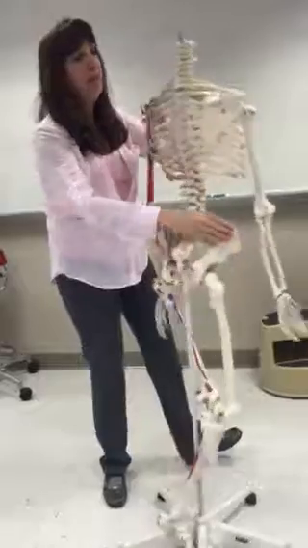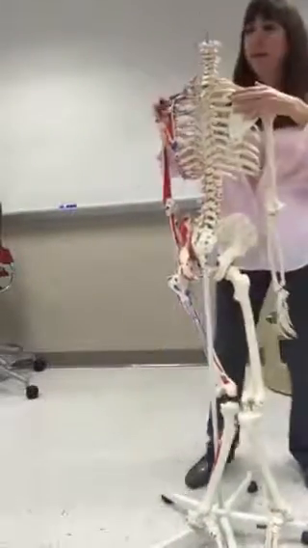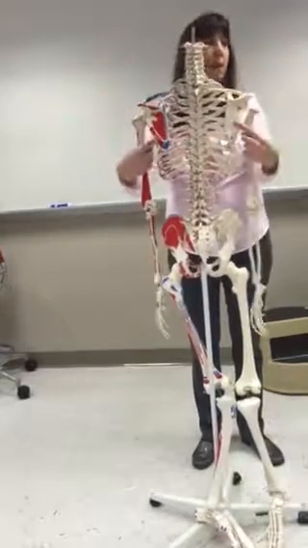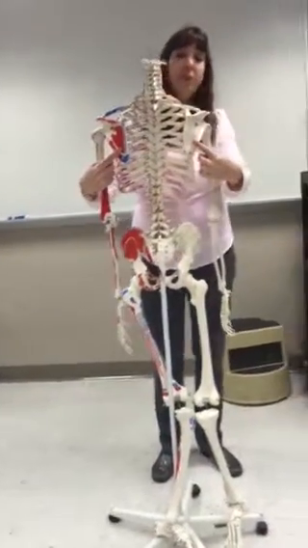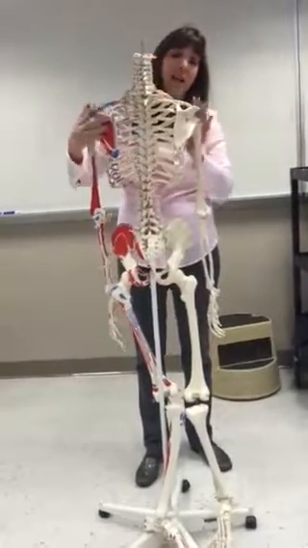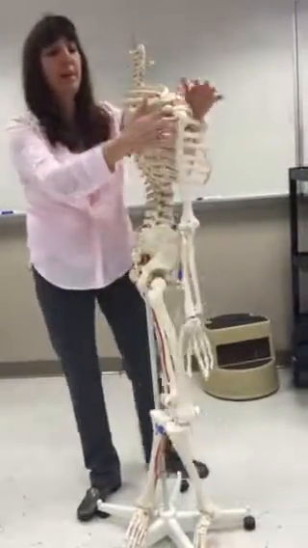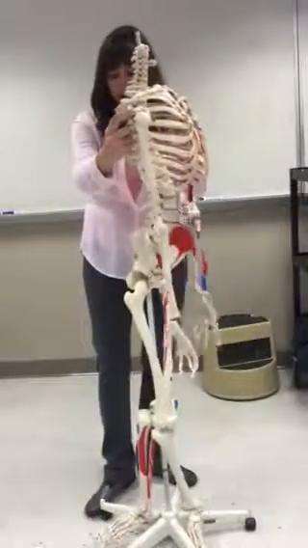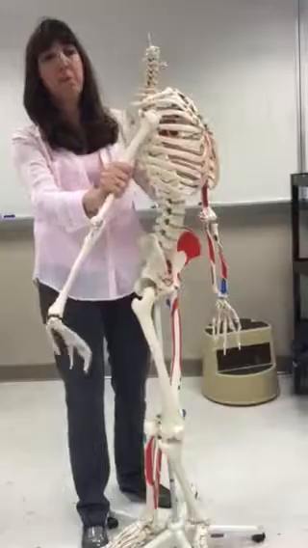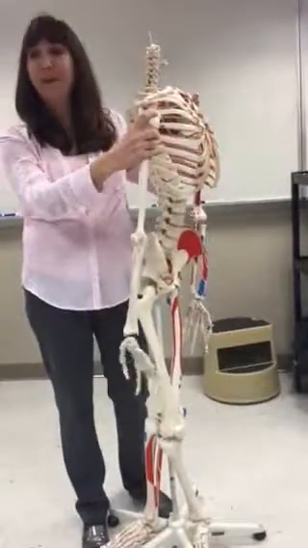Then the scapula, we have the spine of the scapula. If we're above it, the supraspinous. If we're below it, the infraspinous fossa. The points are the acromions, and then we have the glenoid fossa. What articulates in the glenoid fossa? The humerus. What part of the humerus? The head of the humerus.